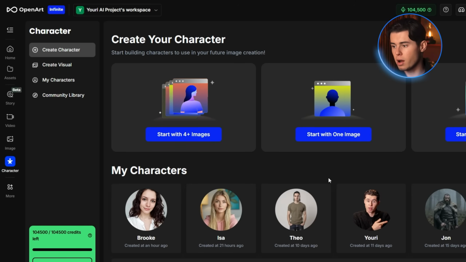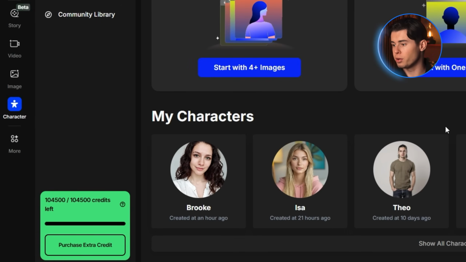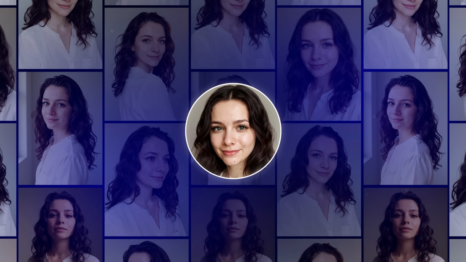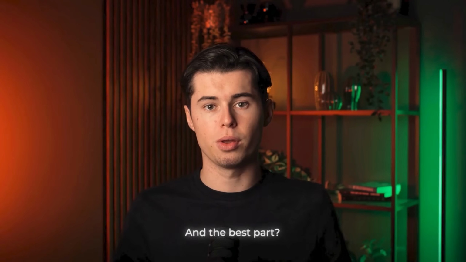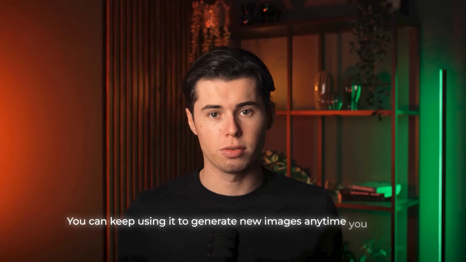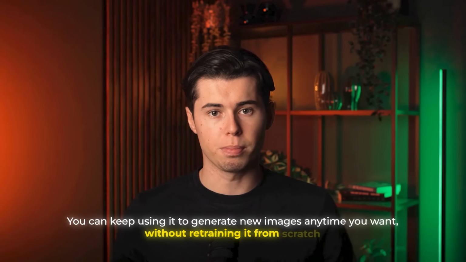As you can see, our character is now finally done generating. You can find it right here under my characters. This is what really sets OpenArt apart. In just about 10 minutes, you now have a fully trained AI model that can give you thousands of images, all while keeping your character perfectly consistent with the vision you started with. And the best part, once it's created, it's yours forever. You can keep using it to generate new images anytime you want without retraining it from scratch. So now let me walk you through how to use your character.